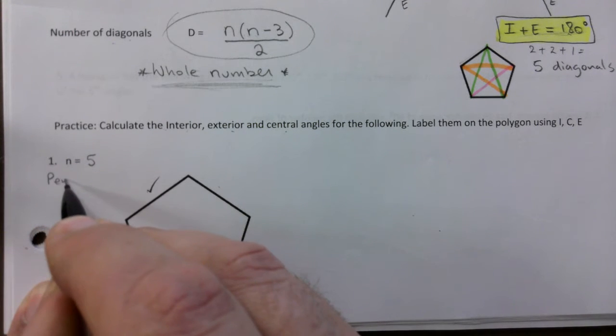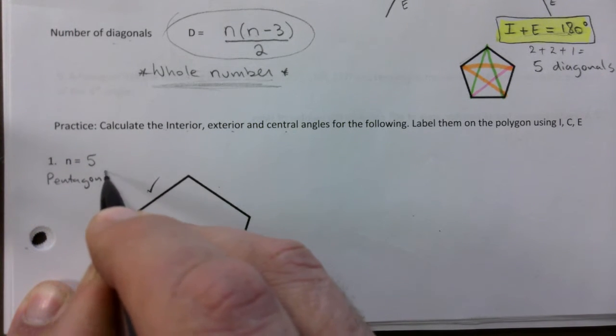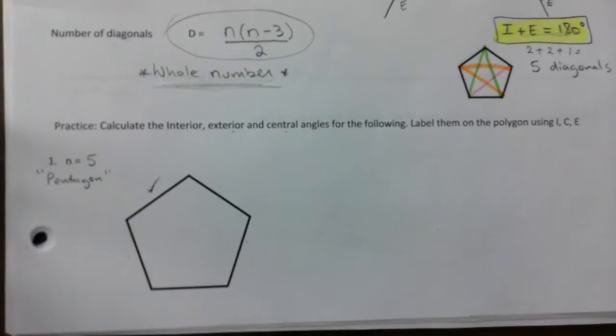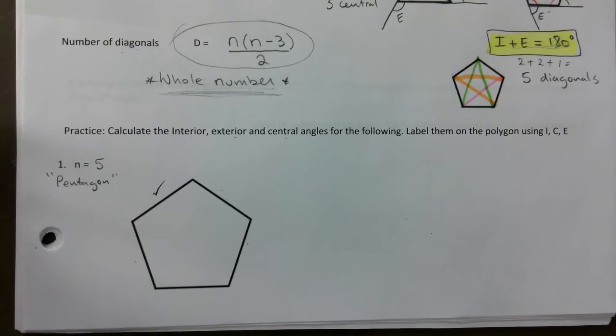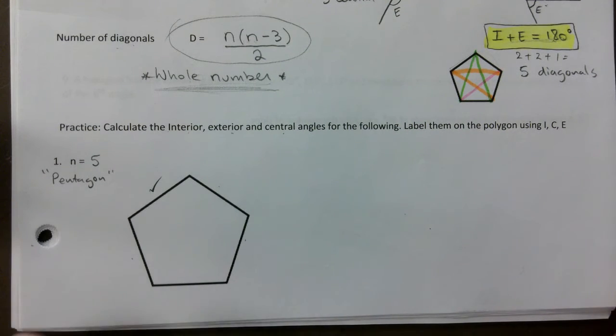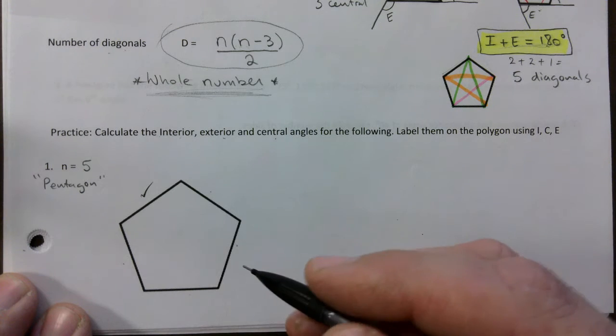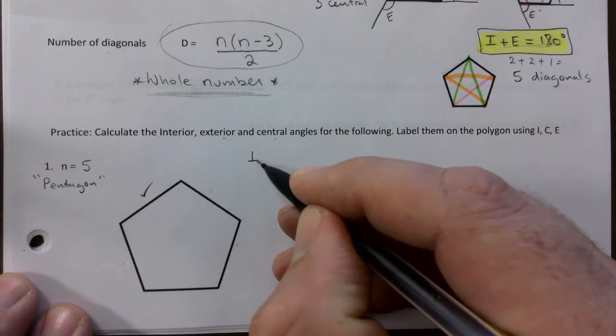This is actually called a pentagon. We actually have a specific name for it. Okay? Don't double count sides. I don't know why, but it happens quite frequently, and I would like you to not make the mistake to get full marks, right? So let's find the interior angle first.